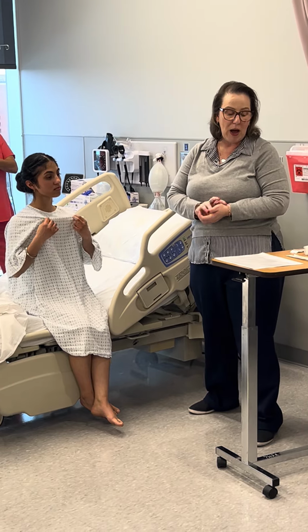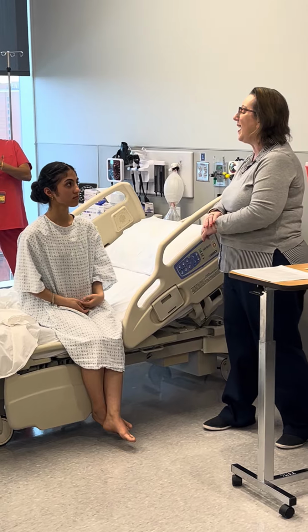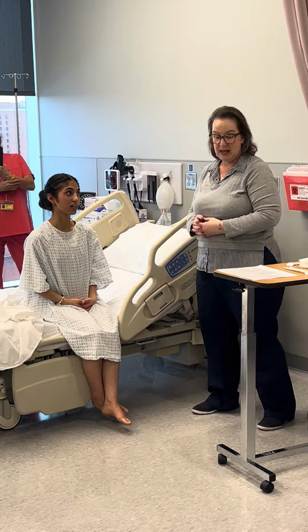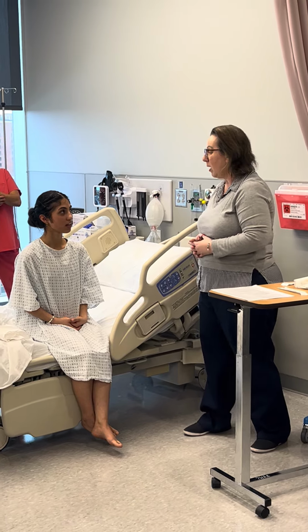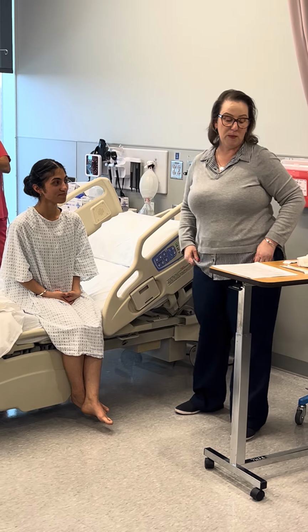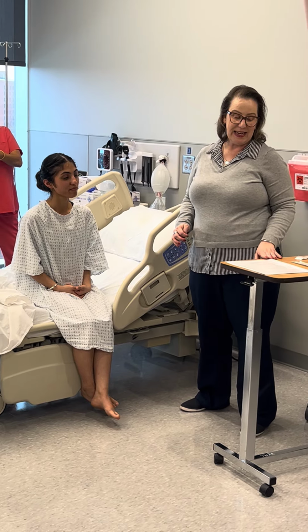Cranial nerve number 12, hypoglossal. Can you say DTLN? DTLN. Can you stick your tongue out and wiggle it side to side? Okay, excellent. Cranial nerve number 12, hypoglossal, is intact.